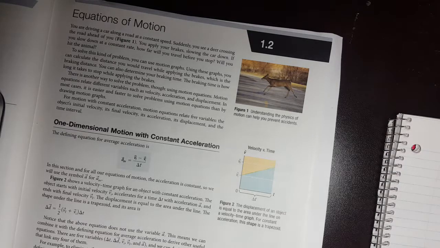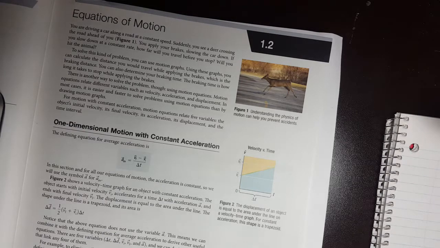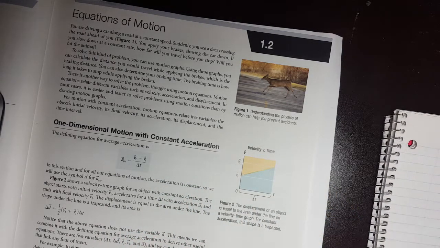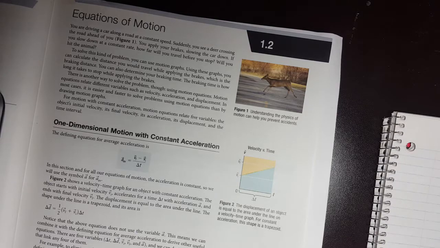Today we're going to be doing chapter 1.2, equations of motion. I know in the previous chapters I've been taking a little bit more time explaining them; the previous video was, I think, 20 minutes or something like that. So I know not that many people want to sit around and watch the entire video, so I'm going to try to make these videos quicker and shorter so people don't have to sit through long videos. So yeah, let's get started.